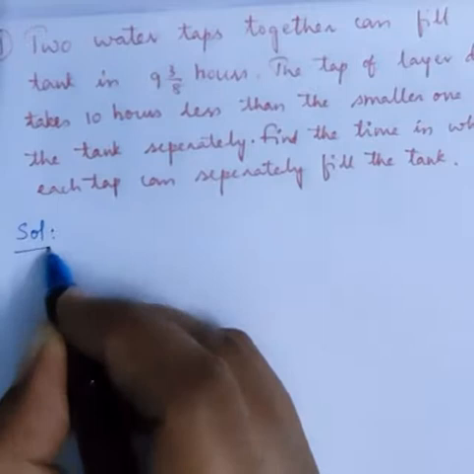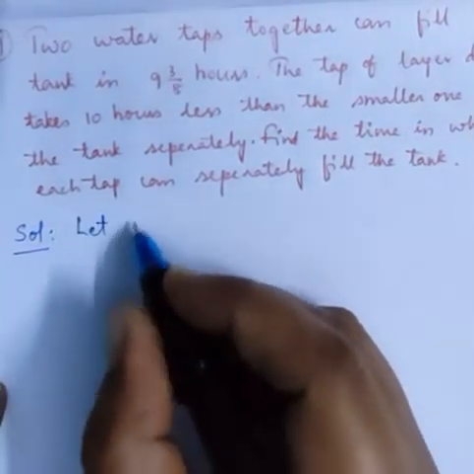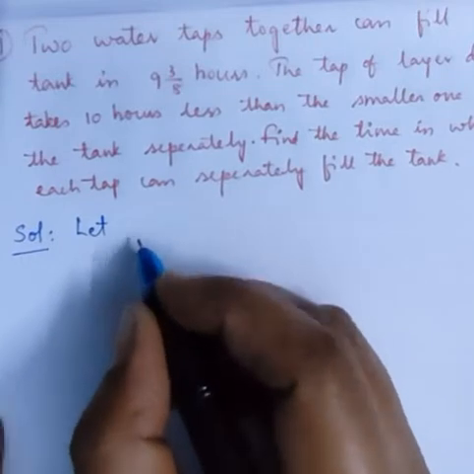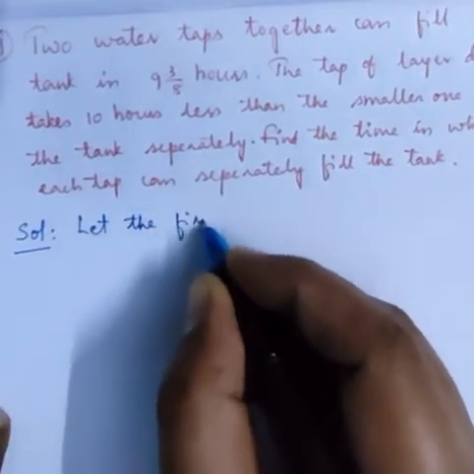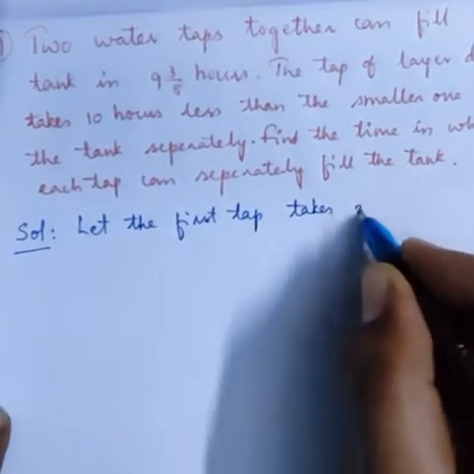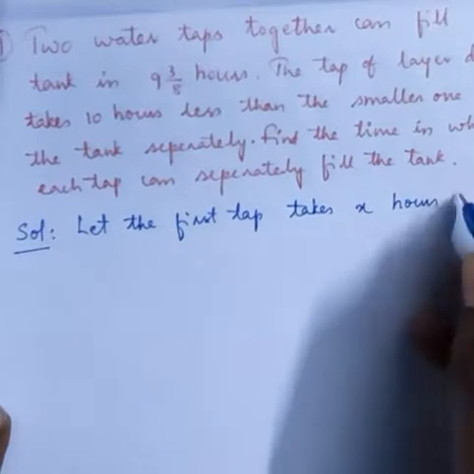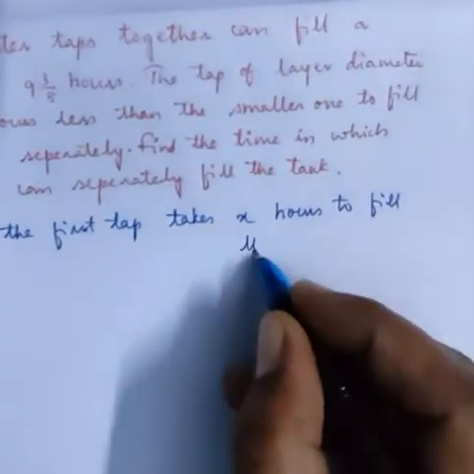Let's discuss the solution. Now let us assume that the first tap takes x hours to fill the tank.